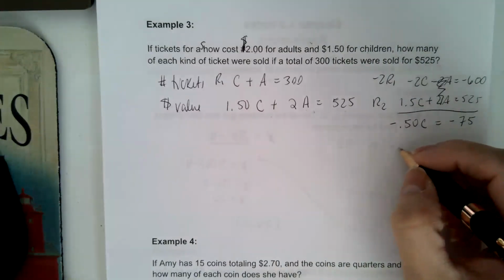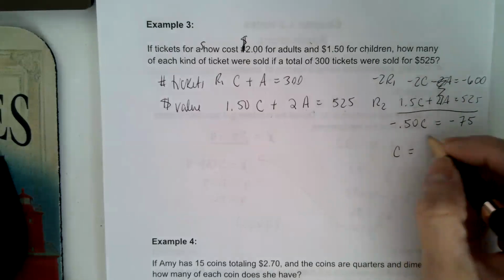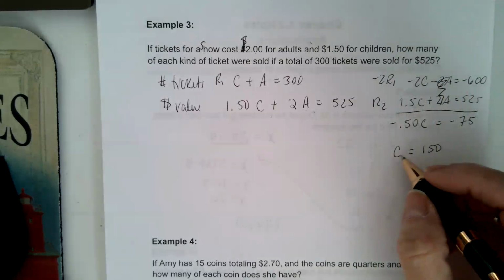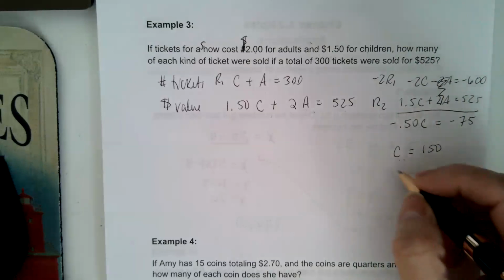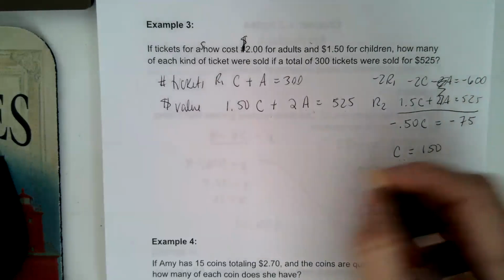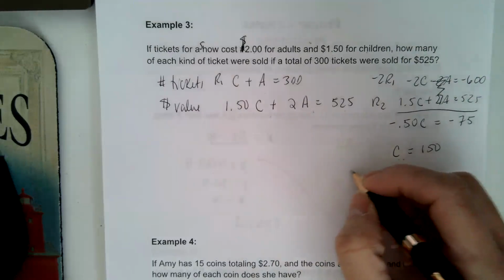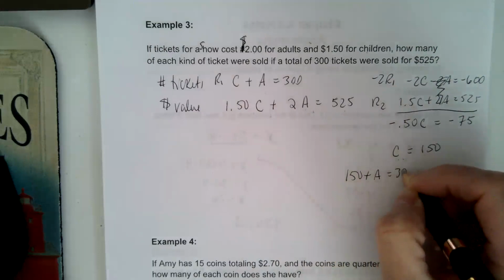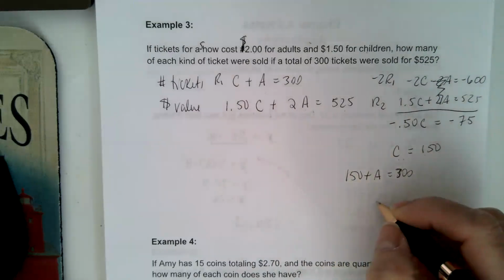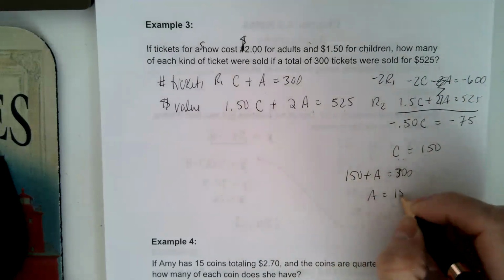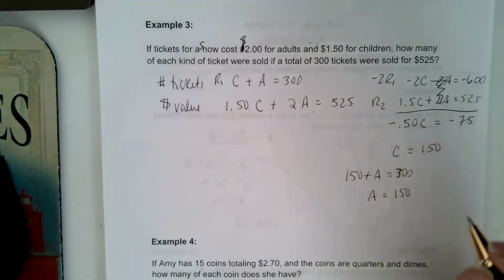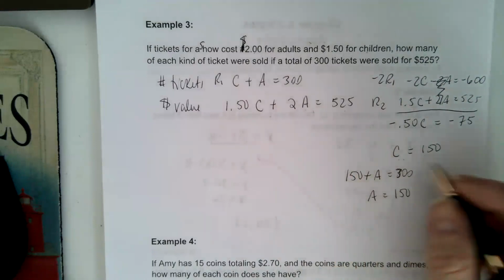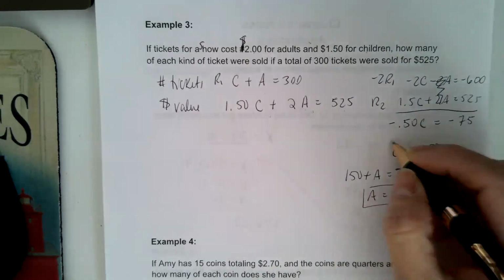And so if I divide by -0.5, I get 150. So I must have 150 children. And so if I had 150 children, and there were 300 tickets total, that means I must have had 150 adults as well. 150 adults and 150 children.